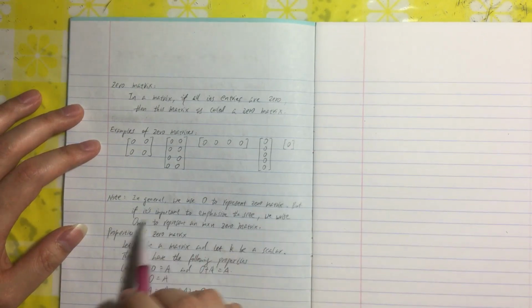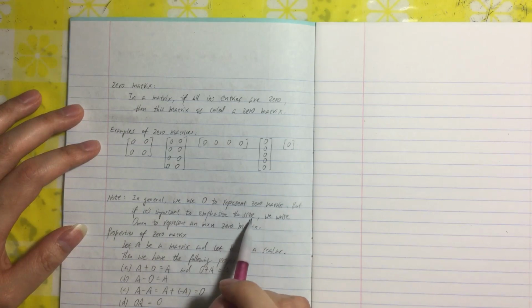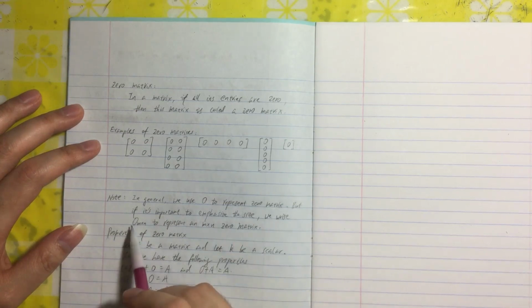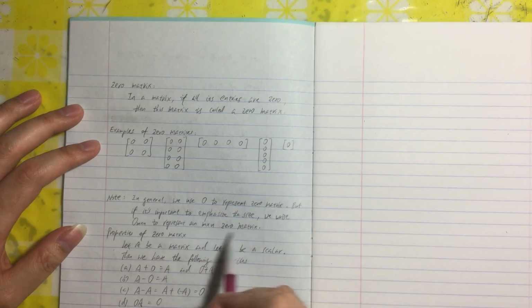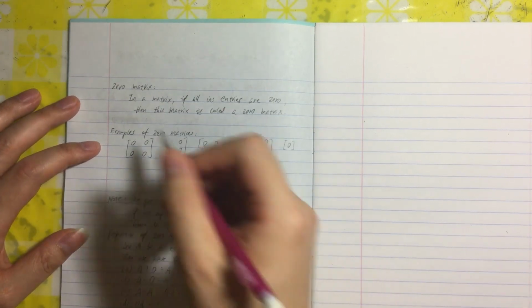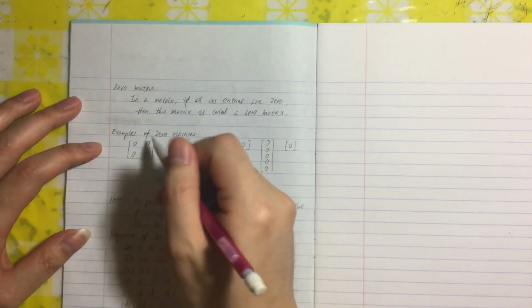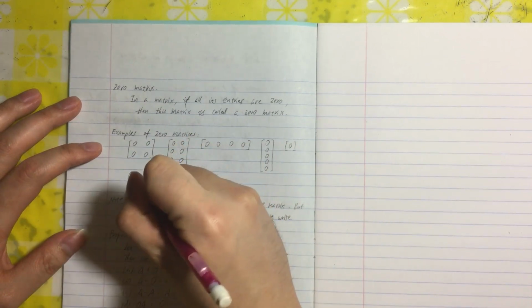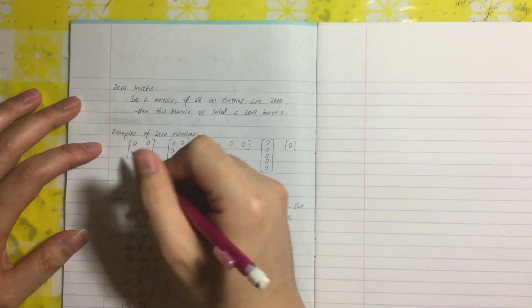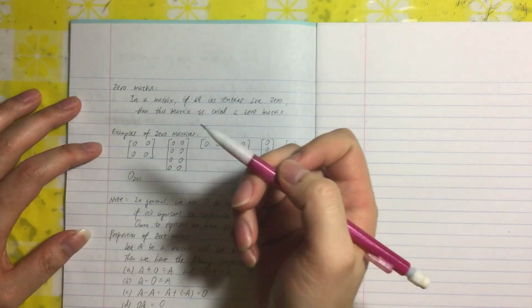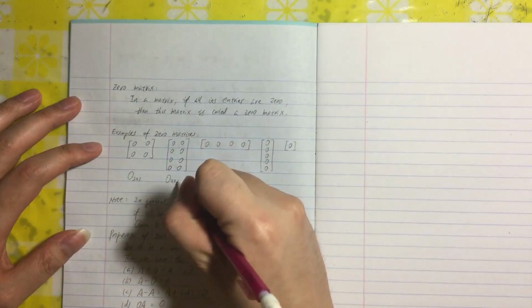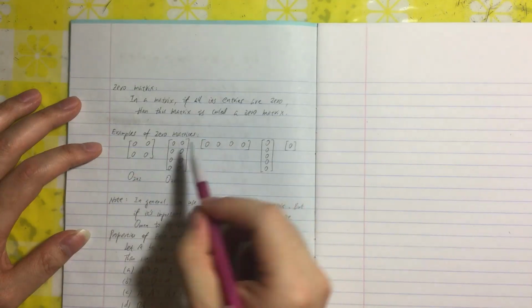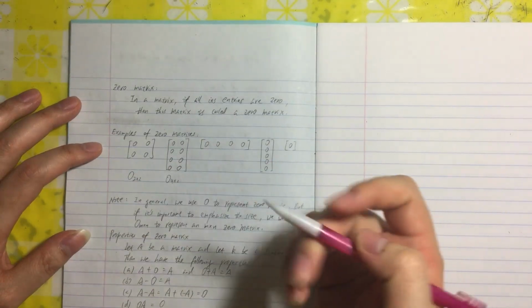But if it's important to emphasize the size, then we write 0 m by n to represent an m by n zero matrix. For example, if we try to emphasize the size for this matrix, I write 0, 2 by 2. This is a 2 by 2 matrix. It has 2 rows and 2 columns. This can be represented as 0, 4 by 2. This is a 4 by 2 matrix. It has 4 rows and 2 columns.